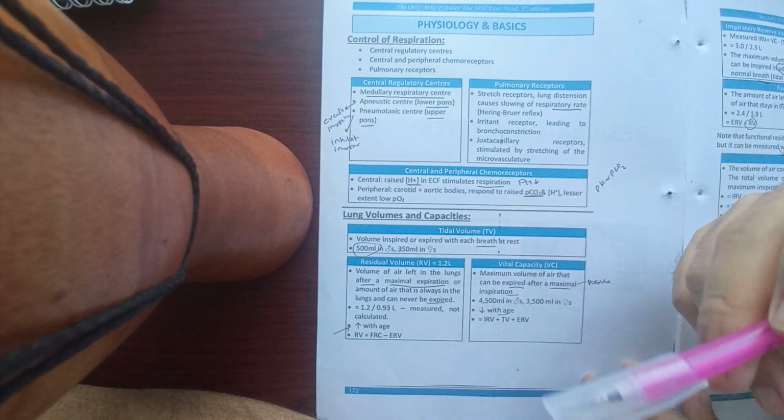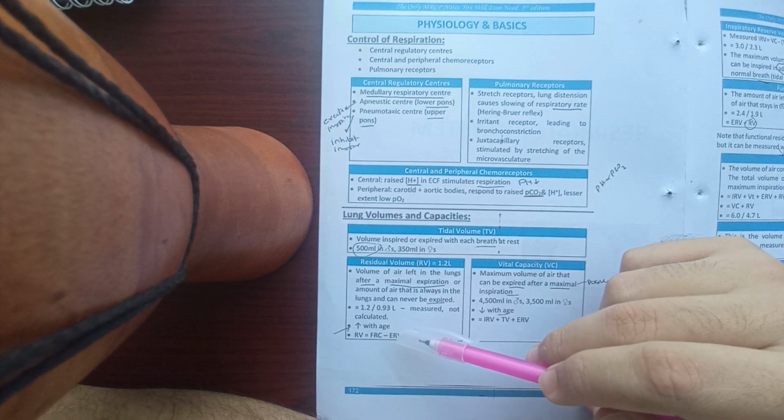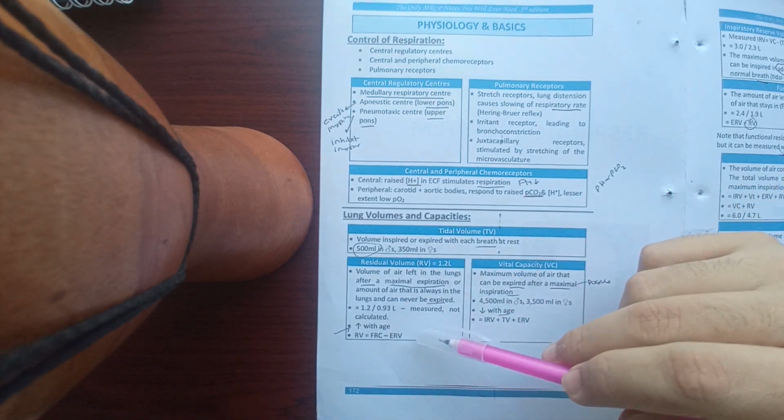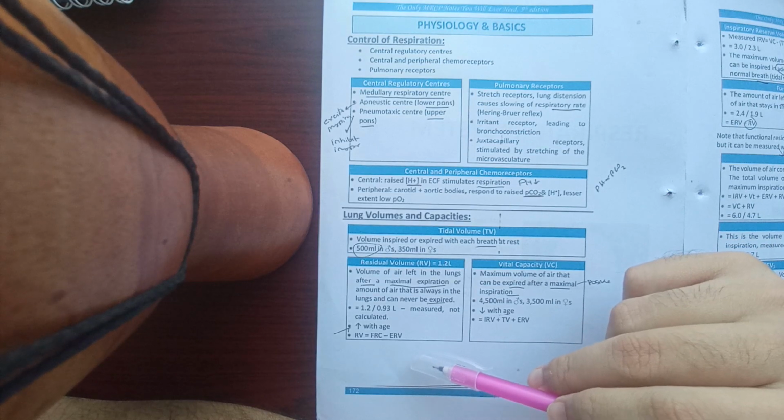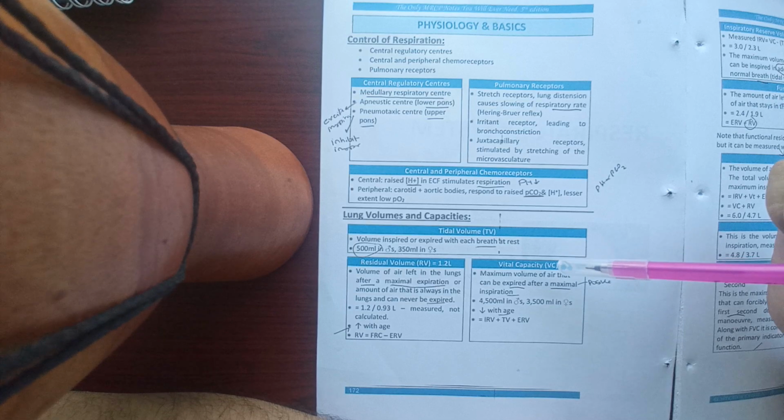Residual volume is the volume left in the lungs after a maximal expiration. So you take the longest expiration, and the air that is left inside the lungs that never comes out is the residual volume, the amount of air that is always in the lungs that can never be expired. That is about 1.2 liters, not calculated. It increases with age, and it is FRC minus ERV. We'll come to that later. That is the functional residual capacity minus the expiratory reserve volume, which gives the residual volume.